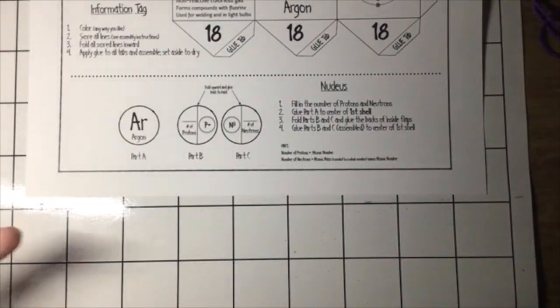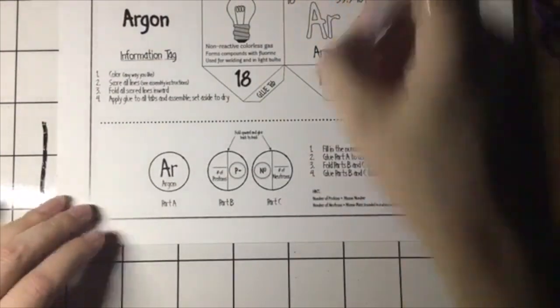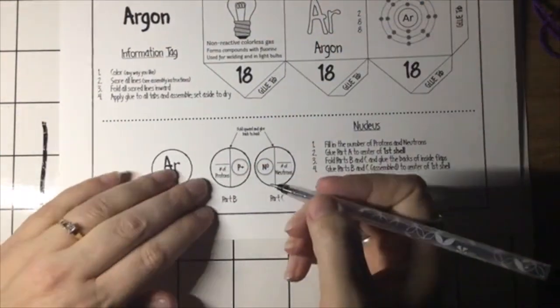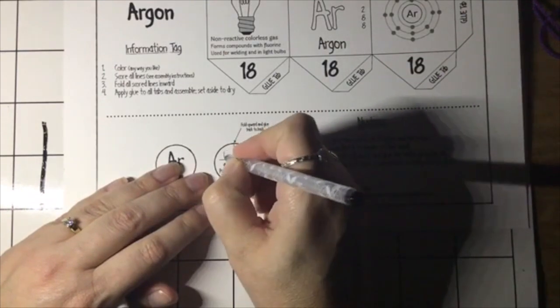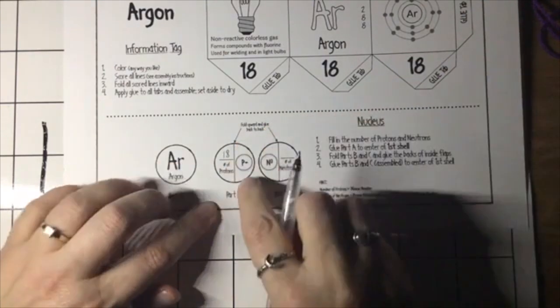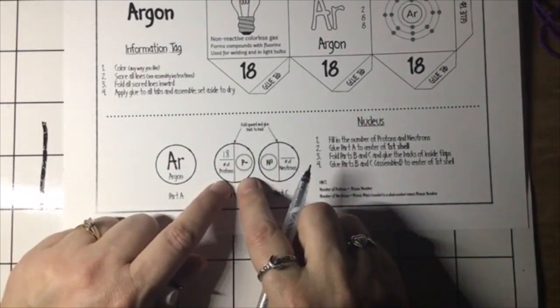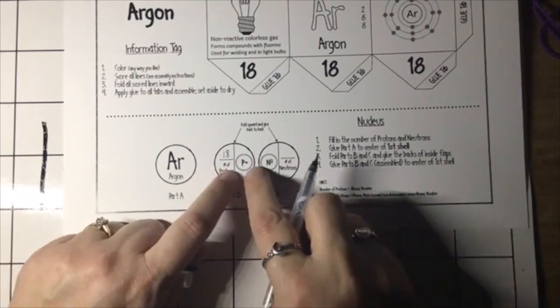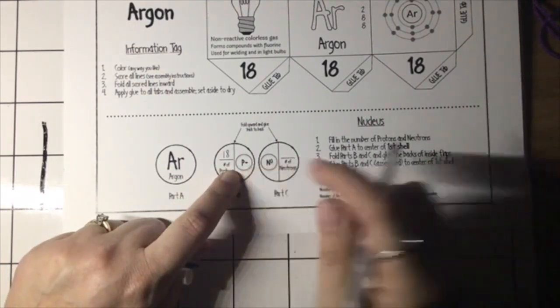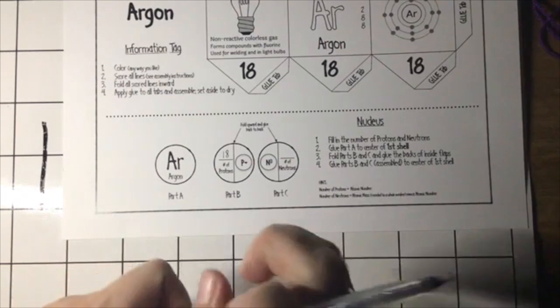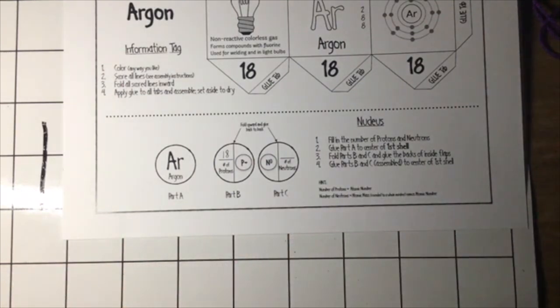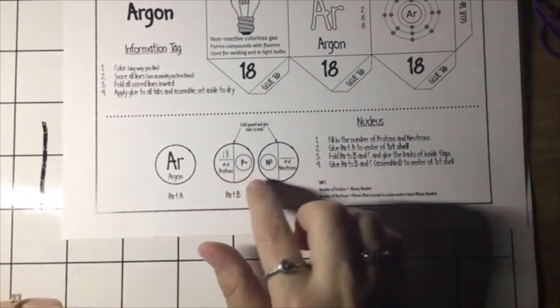So that means if argon has an atomic number of 18, then we're going to have 18 protons, okay? So you're going to use a pencil or a pen or whatever you like, and we're going to fill in right here the number 18 to show the nucleus of an argon atom would have 18 protons. And notice we have the P+, because we know that protons are positive. Okay, the other part of the nucleus is the neutrons.